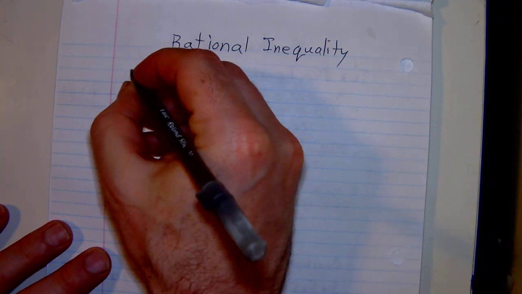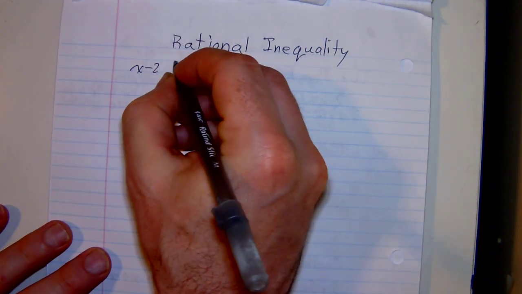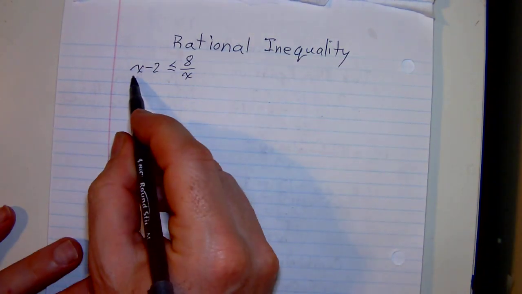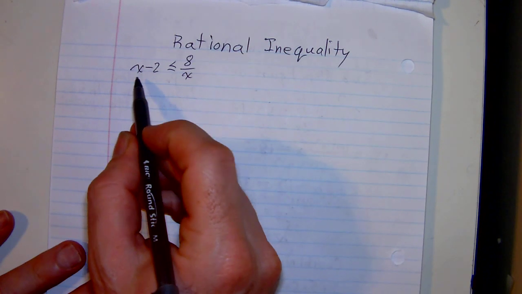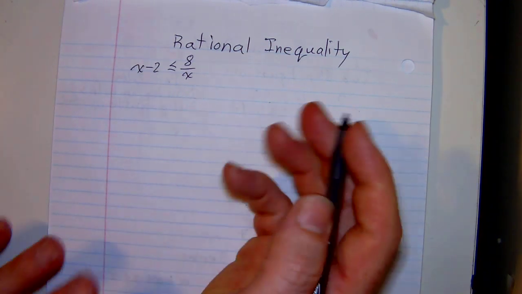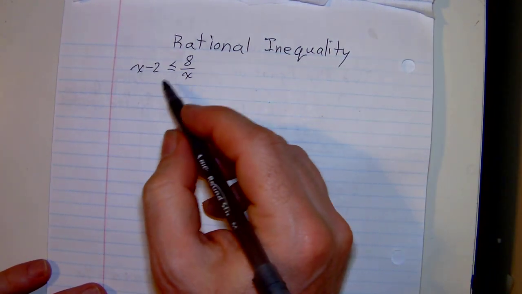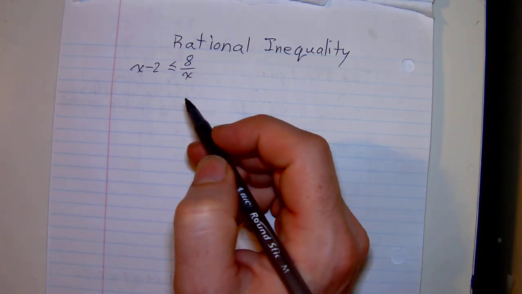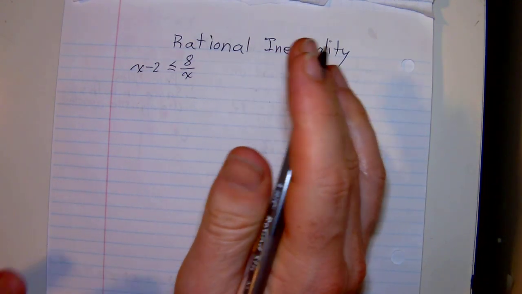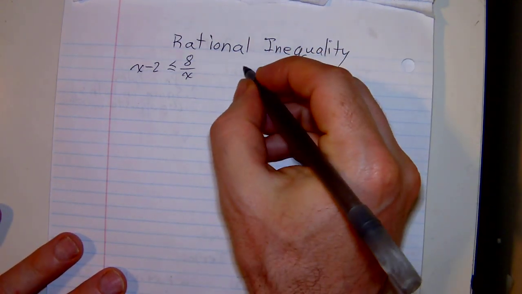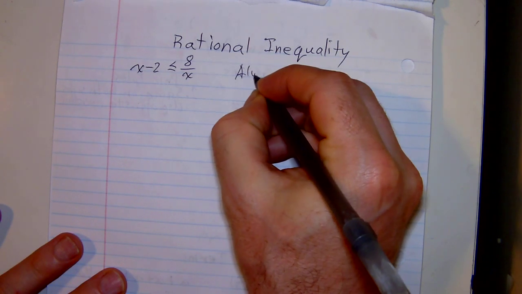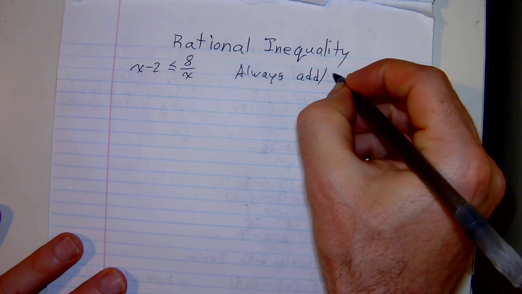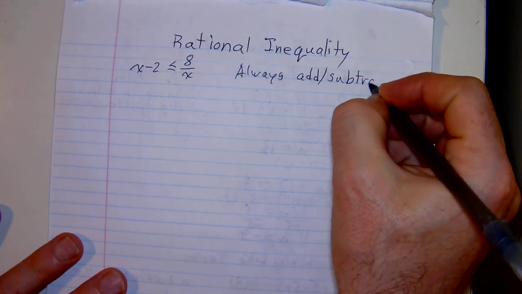The first one on the handout is x minus 2 less than or equal to 8 over x. x minus 2, you might say, well, that's a polynomial, that's not a rational. If we put it over 1, then it's technically a rational, so we will include it. So here we have a few things to do. So the first one is: always add or subtract to move things.